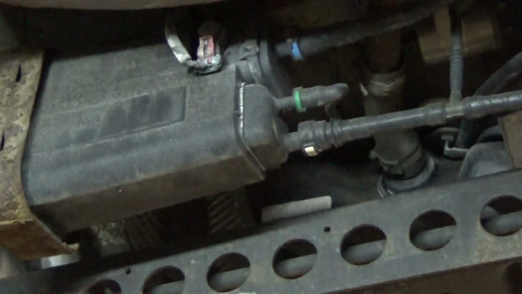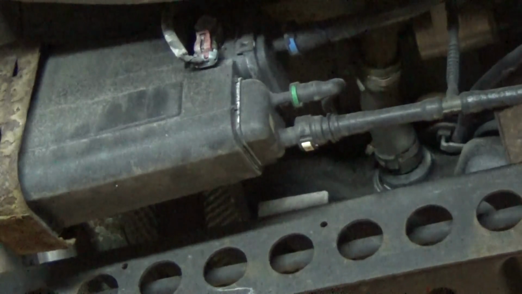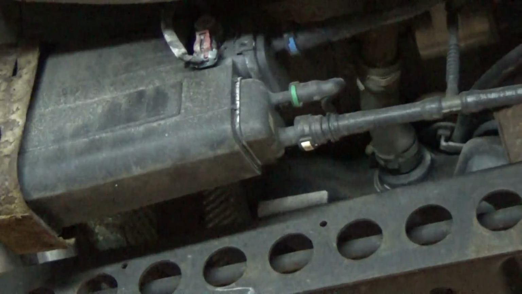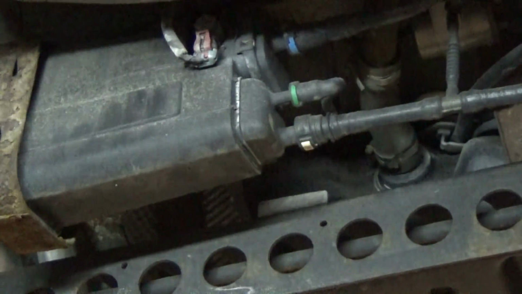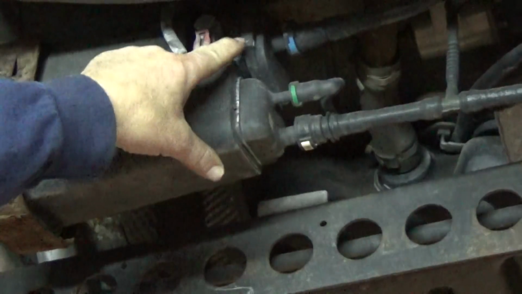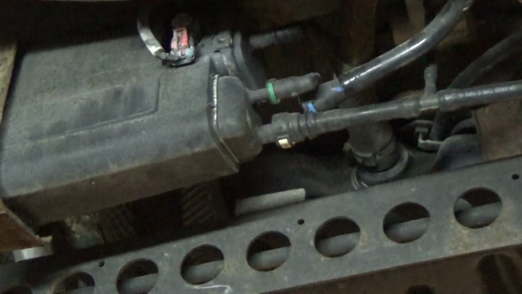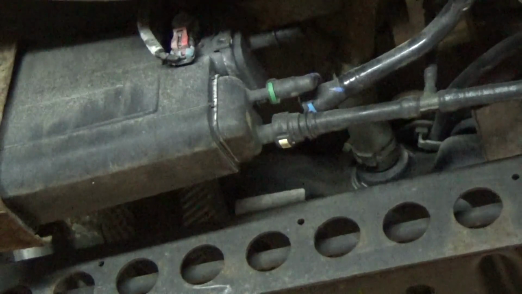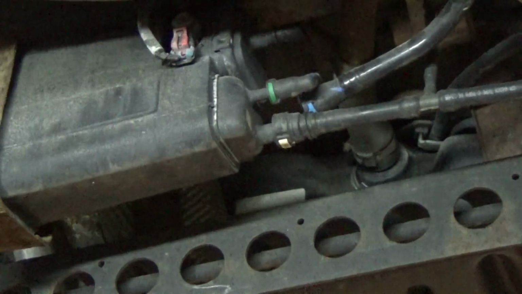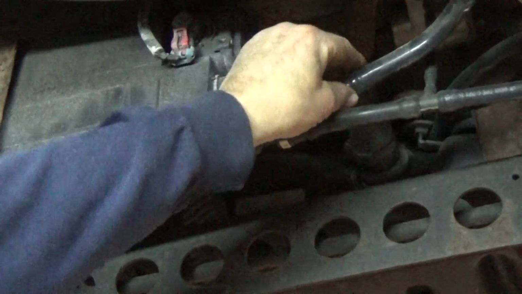Okay, so there's our carbon canister at the back of the car, and as you can see, the canister vent valve is in the canister itself. And that's actually a filter that's underneath this cover right here. Okay, I didn't video what it took to remove the canister vent line from the canister. You can see that the vent line is right here. Here's the nipple for it.